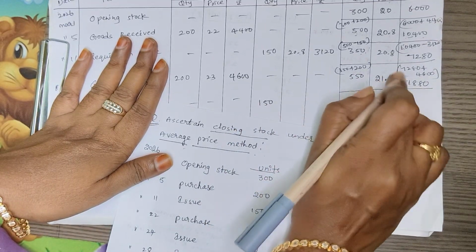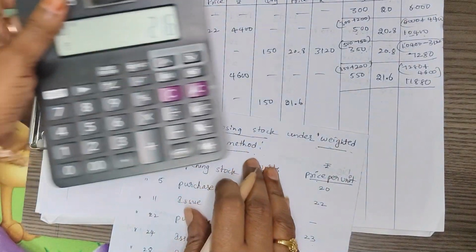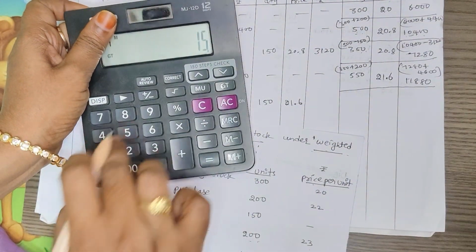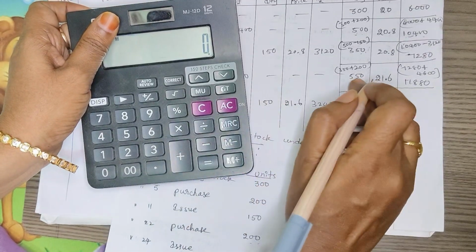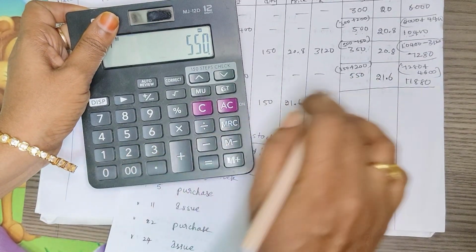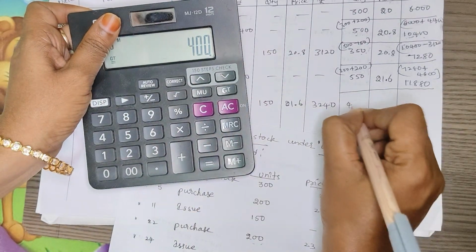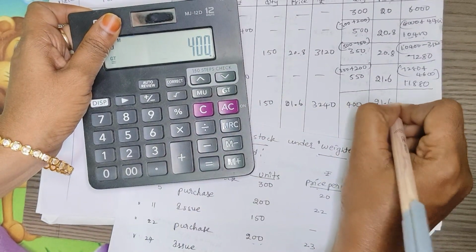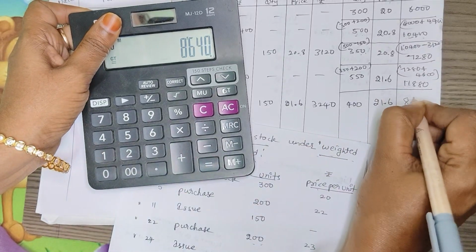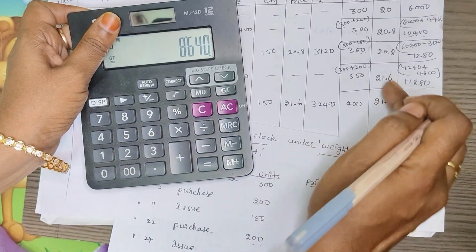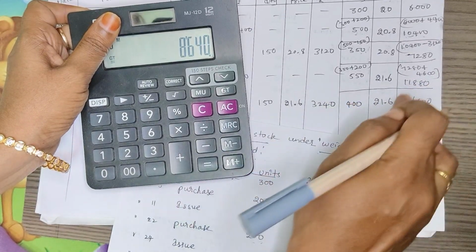So at what price? Weighted average price 21.6. 3,240. Okay. So how much leftover stock is there in our store? After issuing 150 units, we have available stock 400, at the price 21.6. So 8,640. You can take this price, or else 11,880 minus 3,240, you will get this value only.